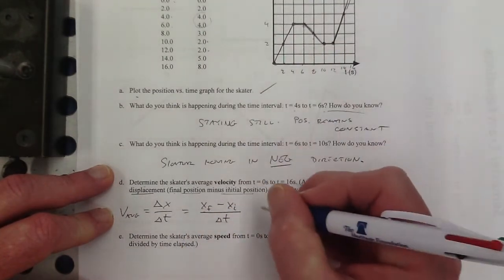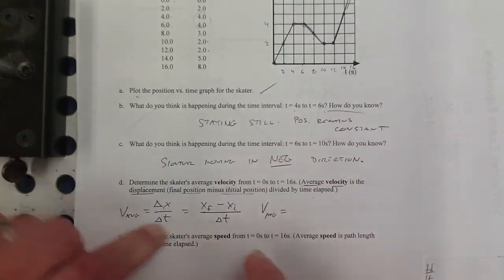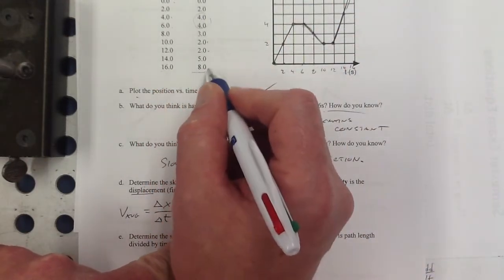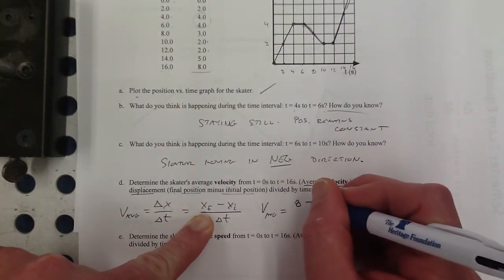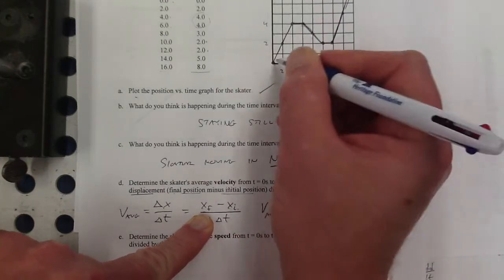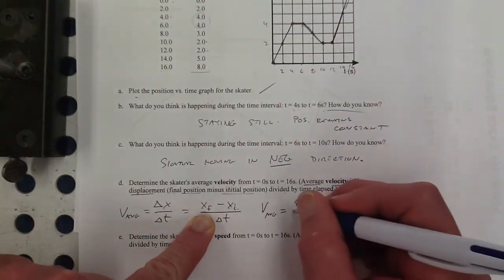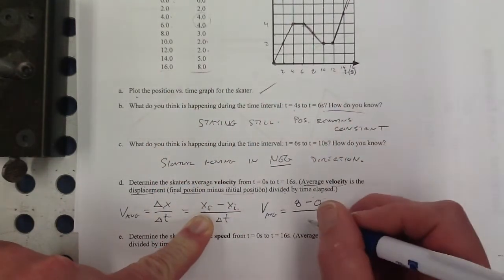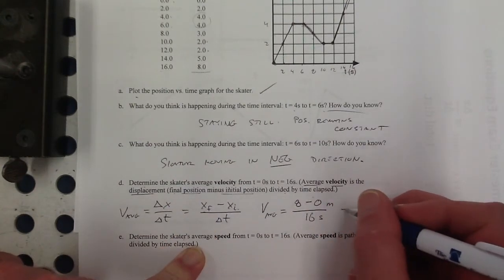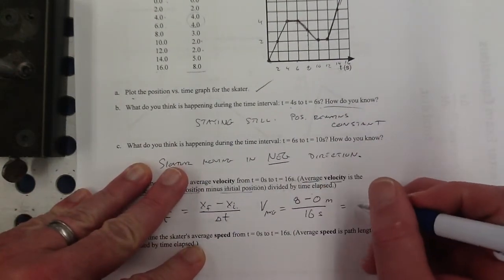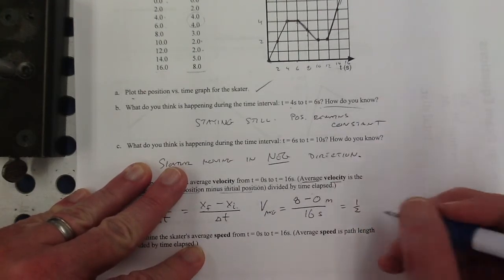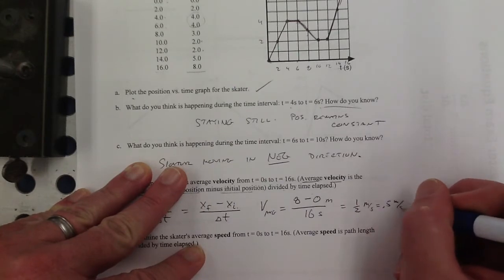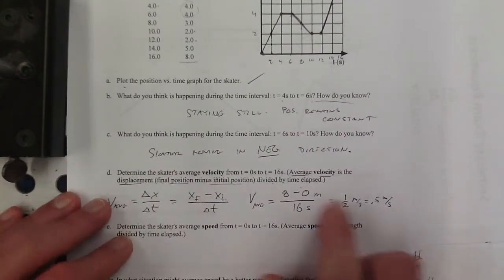So here, what's the final position of the skater? You can look at your graph here, it's 8, or you can look here, it's 8. Minus, what's the initial position? 0. And those positions are in meters. And then how much time went by for the whole thing? 16 seconds. So that's 8 over 16. We like to go ahead and write it as a decimal. So half a meter per second is the average velocity.